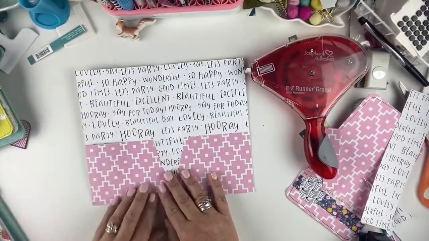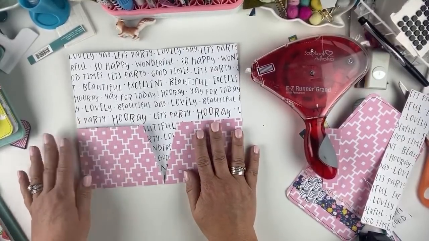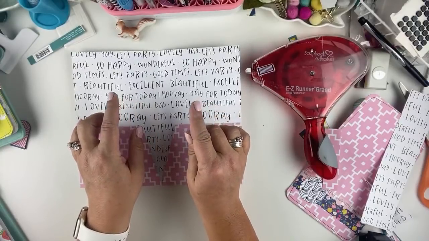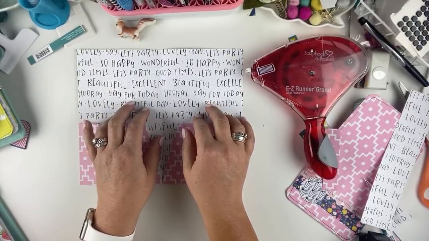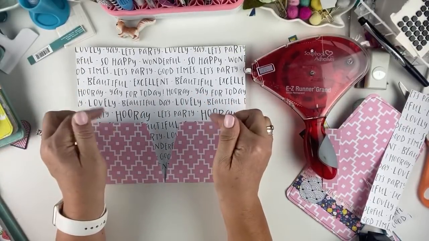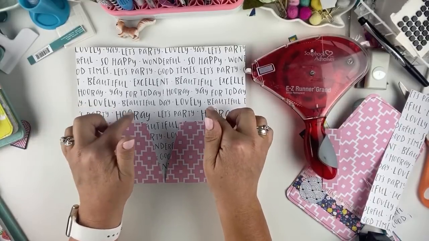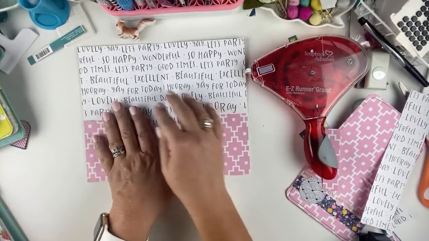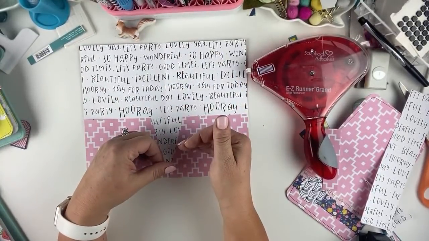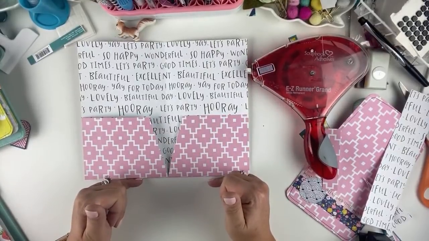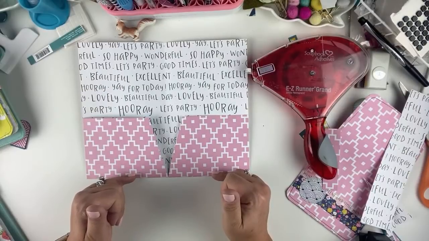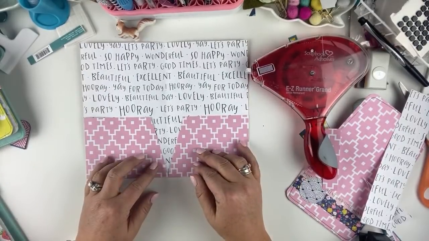Okay. One thing I want to talk about when we do a pocket like this. When you are looking for paper to use for your pocket, you have to make sure that you look at both sides. What I mean by this: this paper works because it has words on one side, and the words are facing the right direction when I open up my pocket, and it has a pattern on the other side. The pattern on the other side is, I think we could call it, monodirectional. Basically, the pattern doesn't have a direction to it.